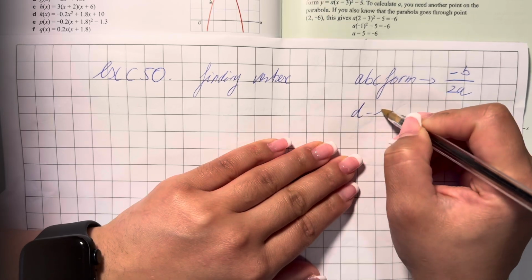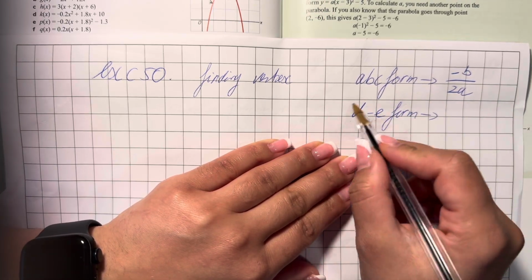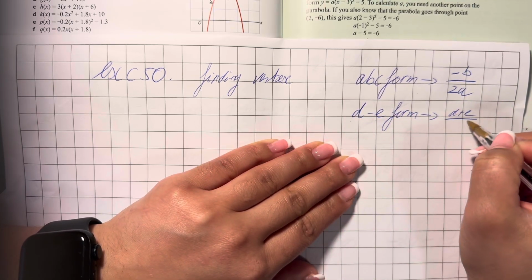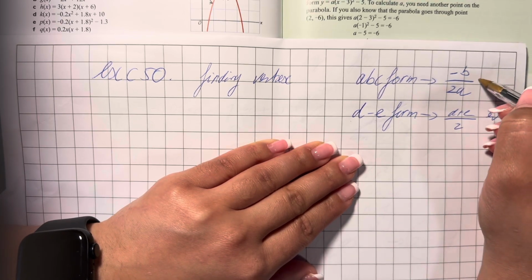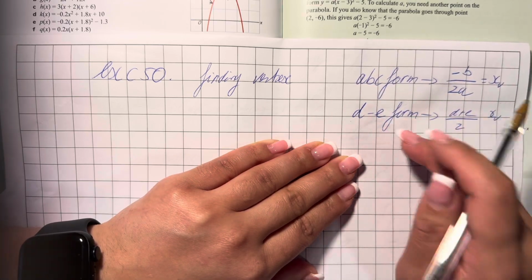If you have the DE form, you can use the x coordinates, which are d and e, and then you add them, divide them by 2, and then you get the x vertex. This is also the formula for the x vertex. To get the y vertex, you need to fill it in the formula.